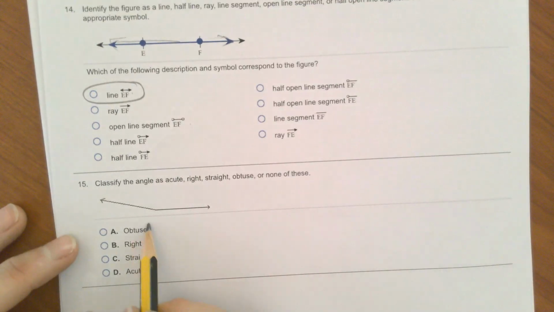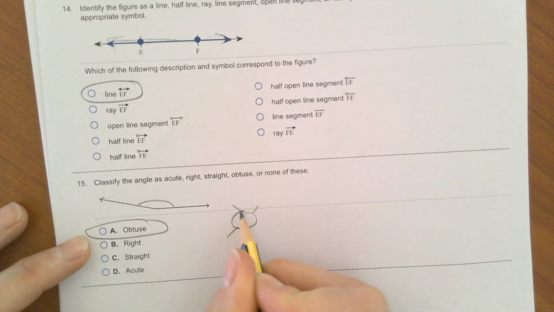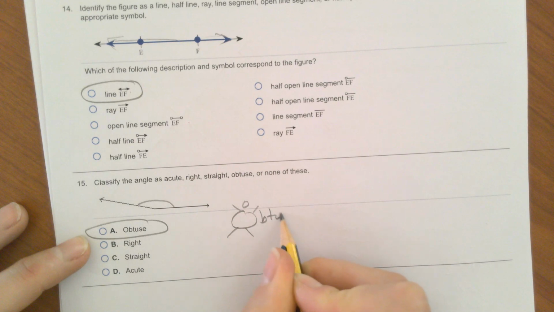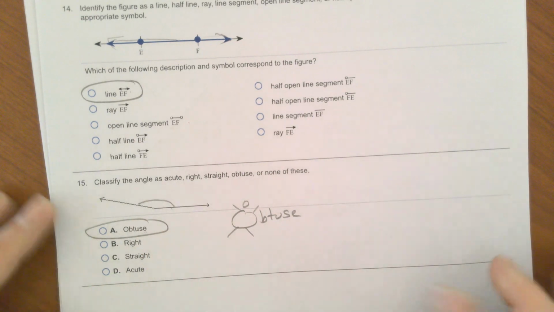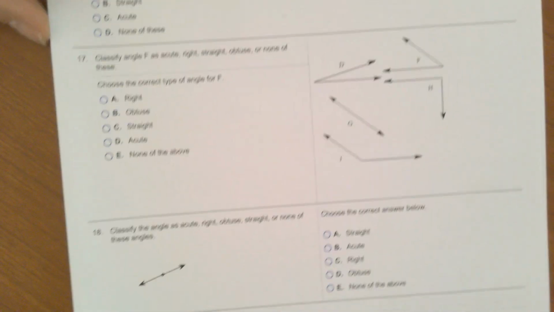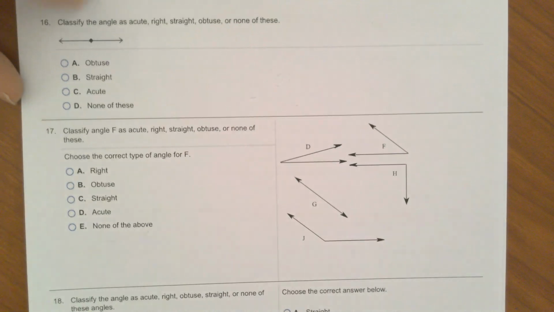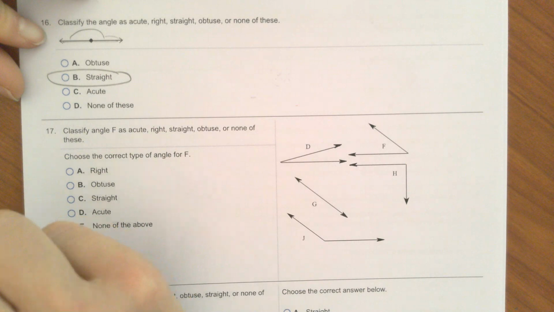So here, because this is bigger than 90 degrees, I always remember a big person for obtuse. Okay, so any big angle like this is called obtuse. Here, it's just a straight line, so this is called a straight angle.